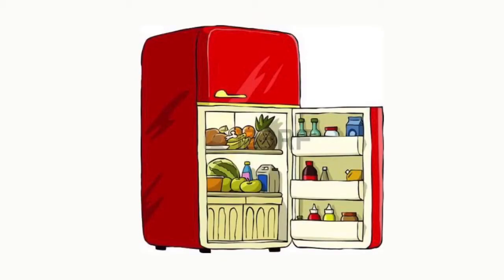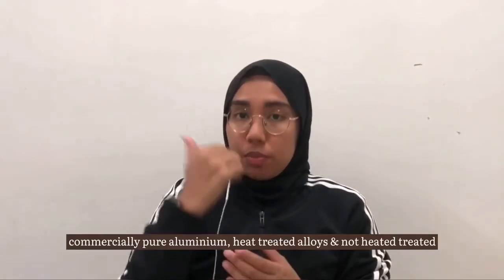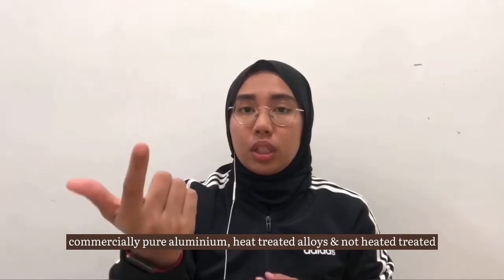That's all from me about the application of steel in a car body. Next, we will hear about the second application of metals. Aluminum and steel are also used in industrial refrigerators. According to the Aluminium Association, aluminum alloys can be divided into 3 groups: commercially pure aluminum, heat-treated alloys, and alloys that are not heat-treated.